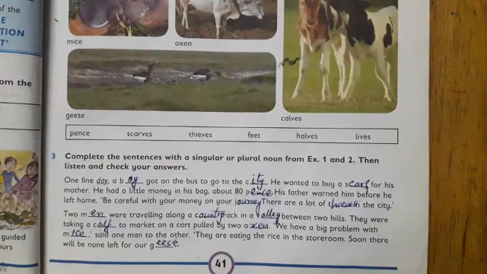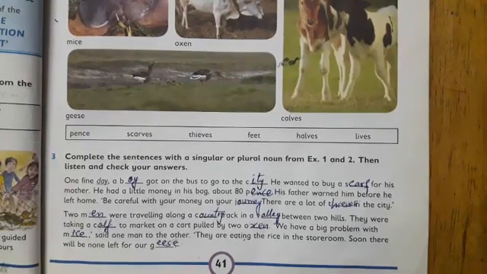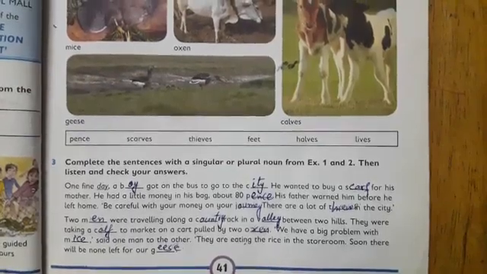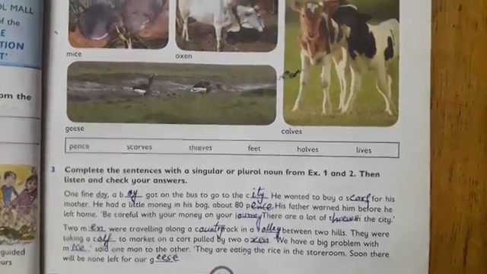Two men were traveling along the country track in a valley between two hills. They were taking a calf to market on a cart pulled by two oxen. "We have a big problem with mice," said one man to another. "They are eating the rice in the storeroom. Soon there will be none left for our geese."